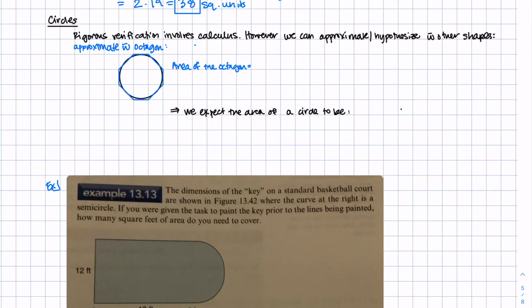And you might say, I don't know the area of an octagon, but it's really easy to find the area of this octagon, just breaking it up again using triangles in this case. So for this octagon, I found the center of my circle here.